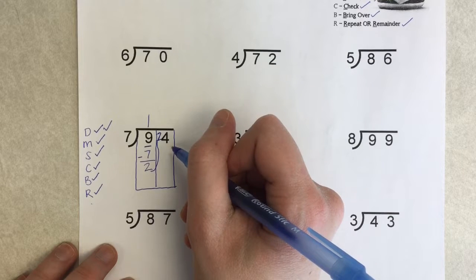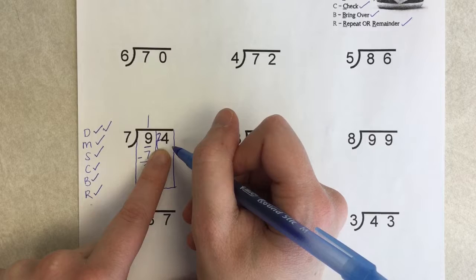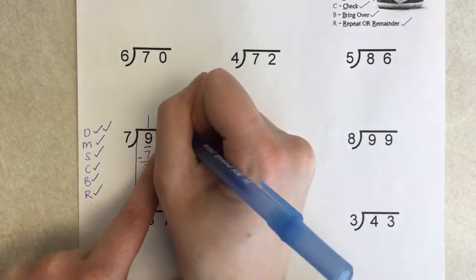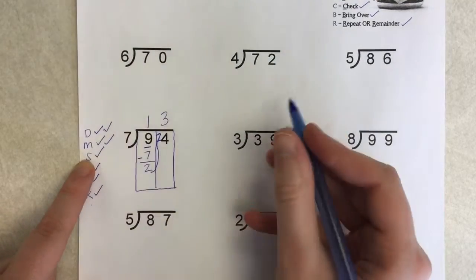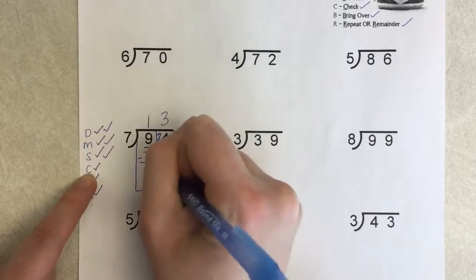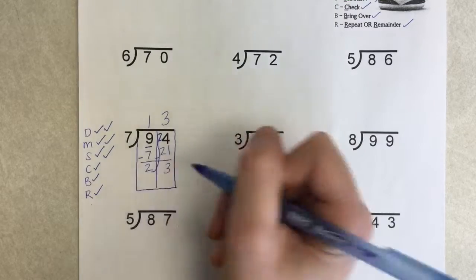7 times 3 equals 21. That's pretty close to 24. 7 times 4 equals 28. That goes over 24. So I know I have to put a 3 here. Next, I multiply. 7 times 3 equals 21. Now I subtract to find out what I have left. 24 minus 21 equals 3.